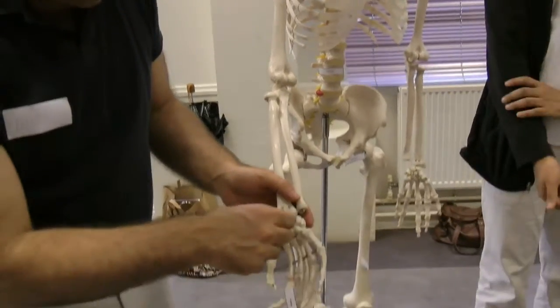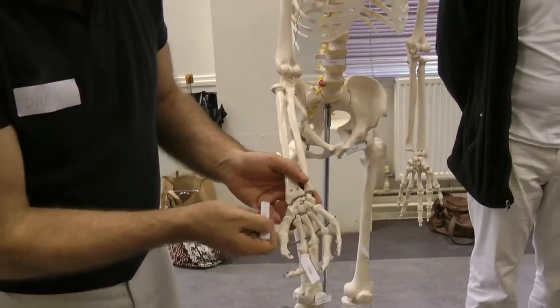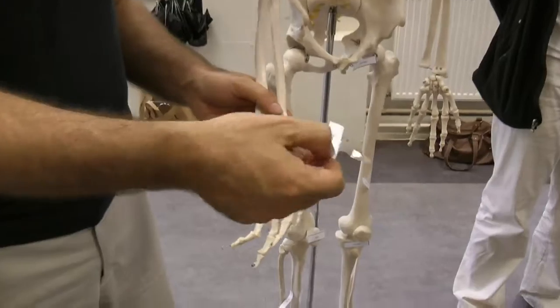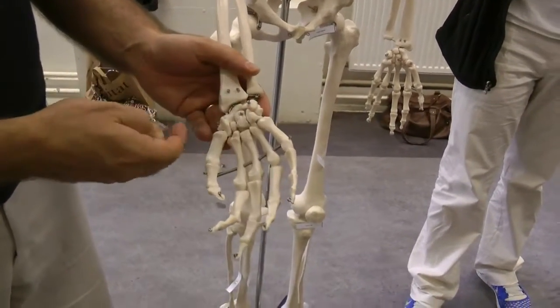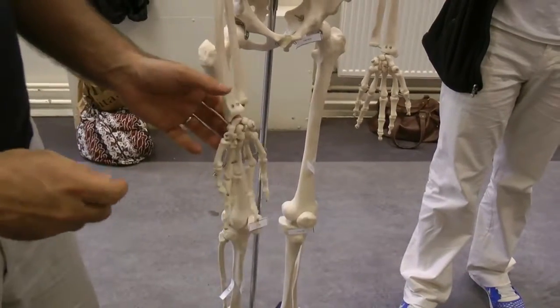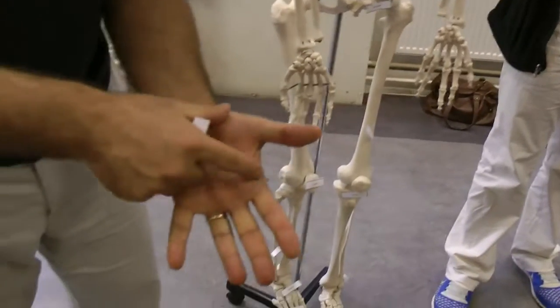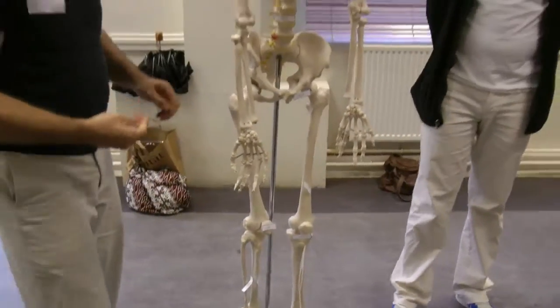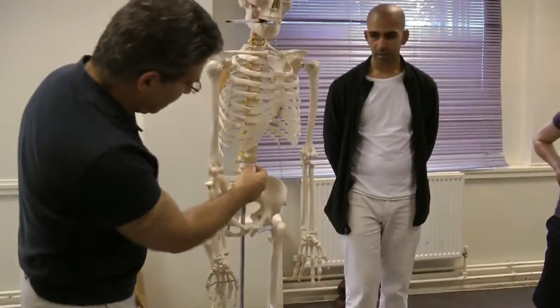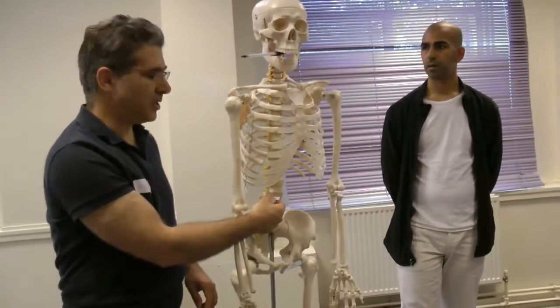And then carpal bones, metacarpals, and phalanges. So the carpal bones are in the wrist, the metacarpals are the palm, and the phalanges are the fingers. Oh, spinal disc. We forgot the spinal disc, apologies.